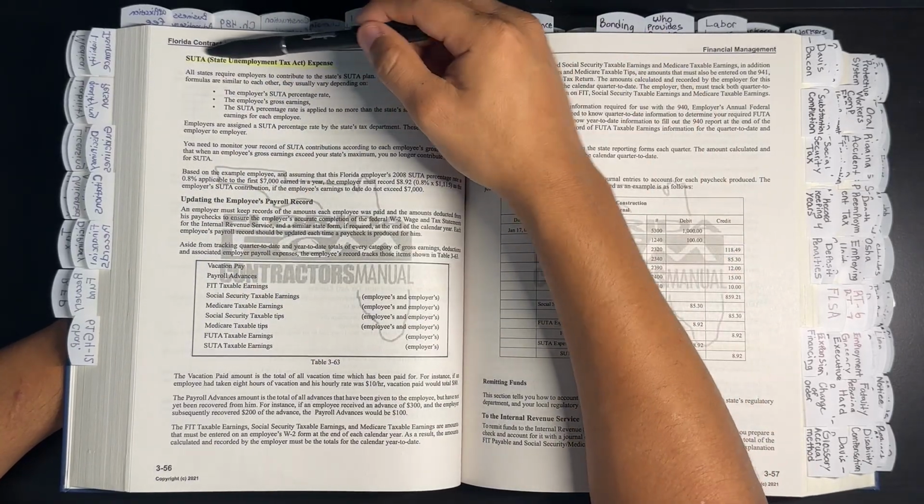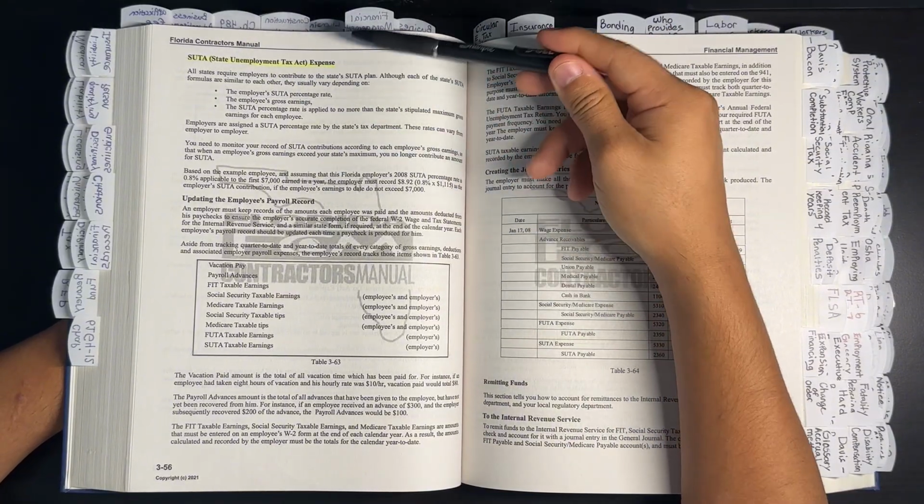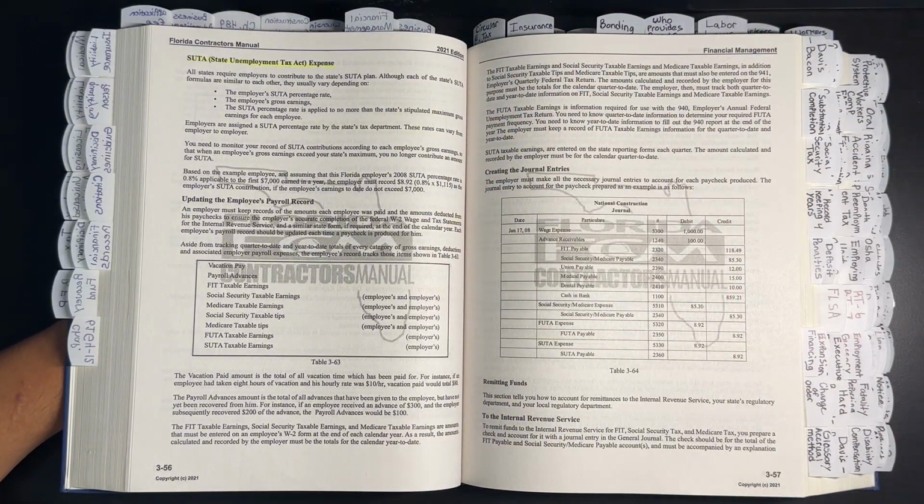Whenever you guys see a highlighted title, just make sure you go over it a little bit. You don't have to go over the whole pages.